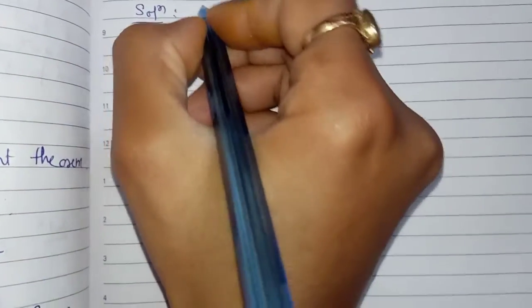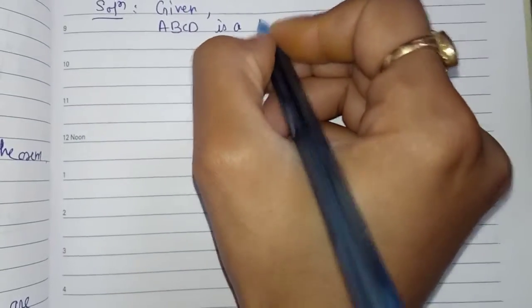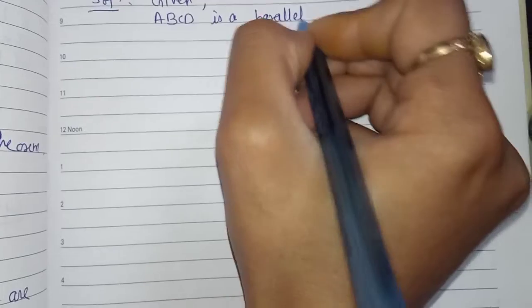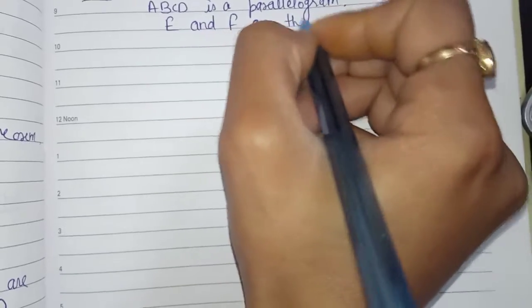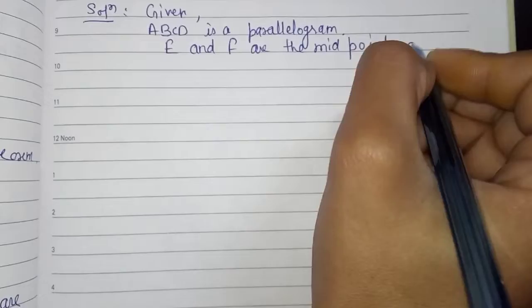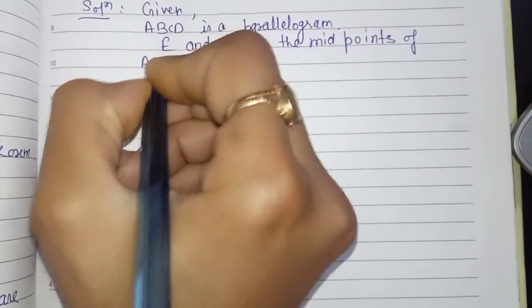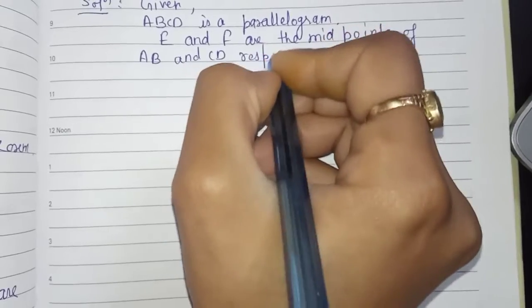So in solution, firstly we will write given: ABCD is a parallelogram. E and F are the midpoints of AB and CD respectively.